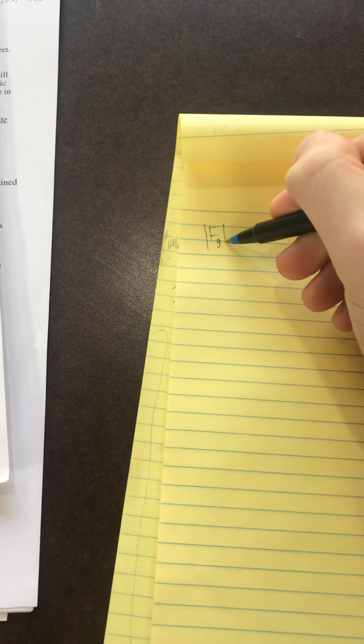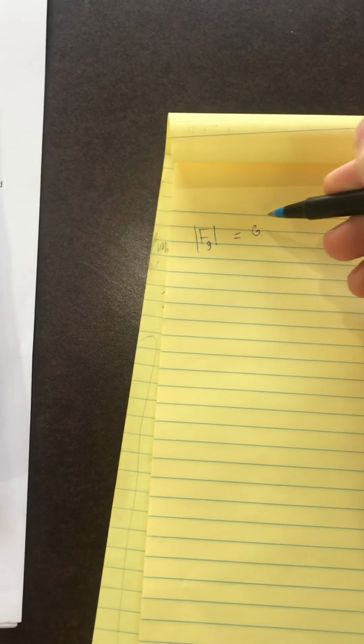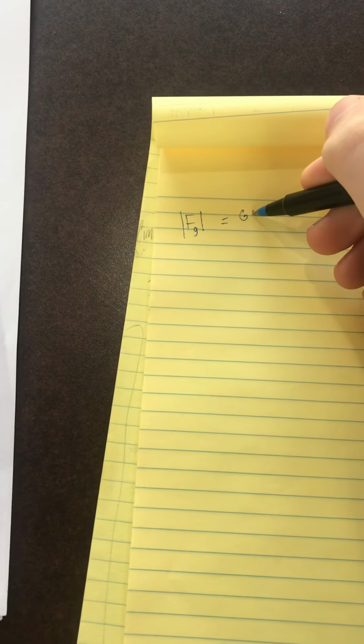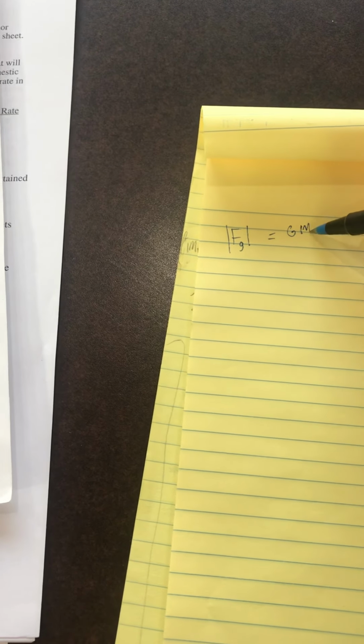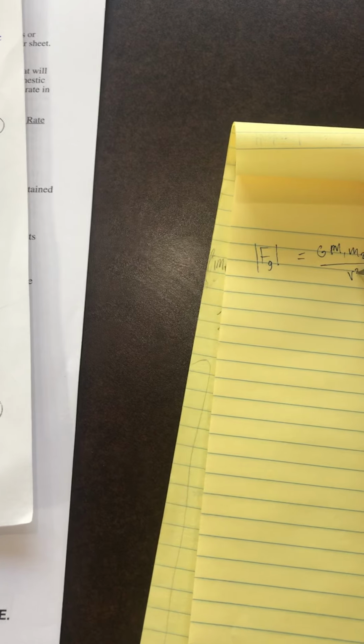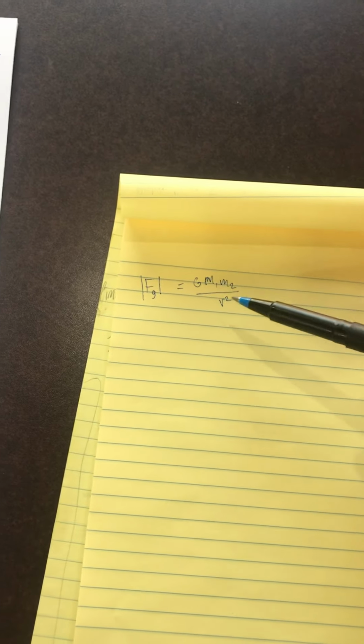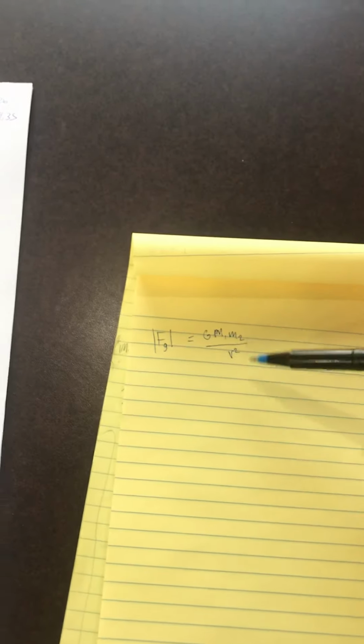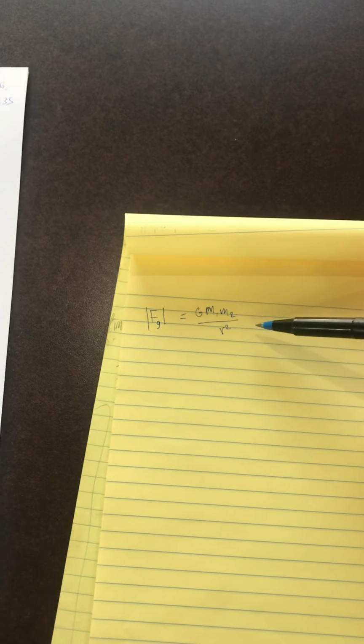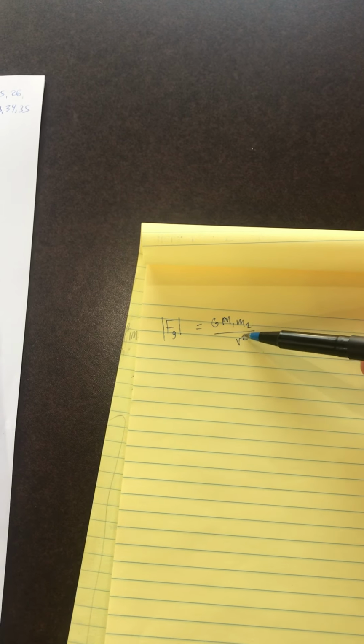F equals G m1 m2 over r squared. So this is just saying the force of gravity between two objects is gravity times the mass of the two objects divided by radius squared, which is the distance between the two objects squared.